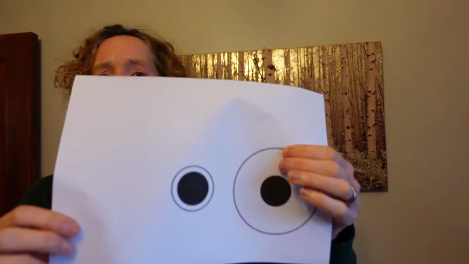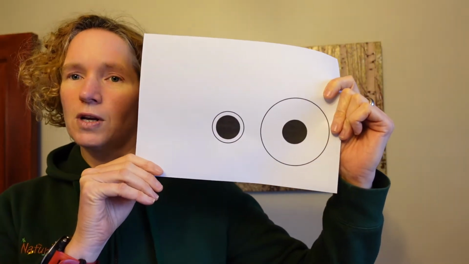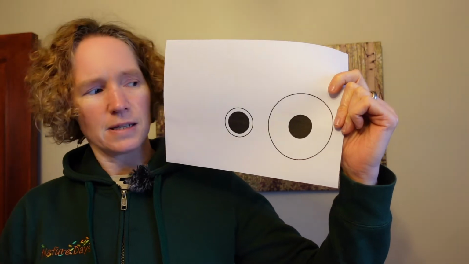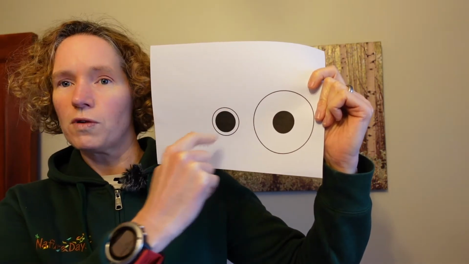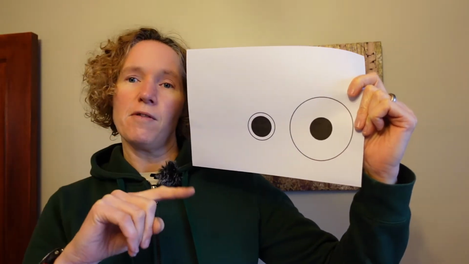Now, what about these two circles? Which one do you think is the biggest? Do you think it's this one with the big ring around it or this one with the small ring around it? Now, remember that, and when you've finished, go and get a ruler and measure them on the piece of paper and see if you were right.